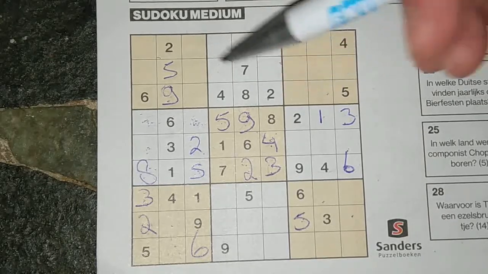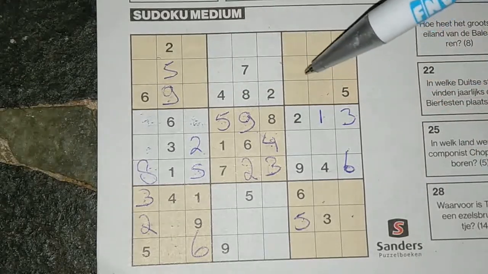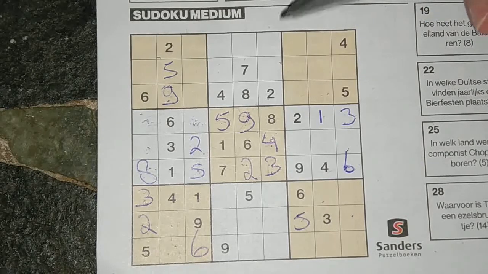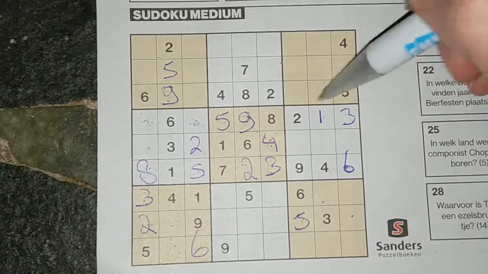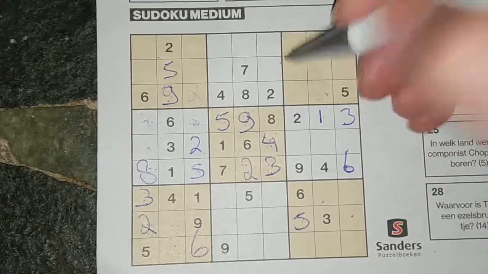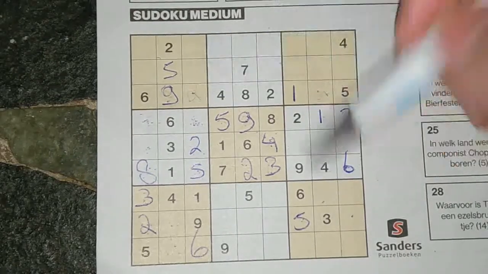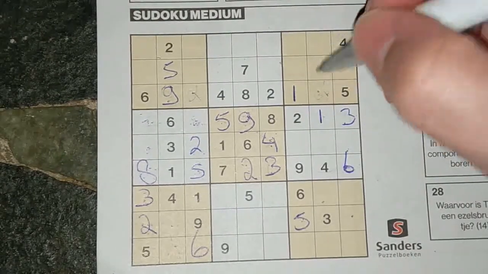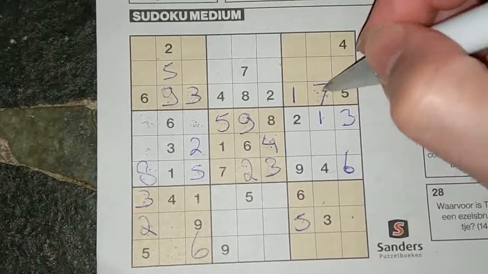1. Yes, in this row, 3 missing numbers. The numbers are 1, 3, and 7. I see a 1 here, so no 1 there. I see a 1 here, so no 1 there. Only place for the 1 should be here. 3 and 7. I see a 3 here, no 3 there. 3 should be here, and the 7 goes there.